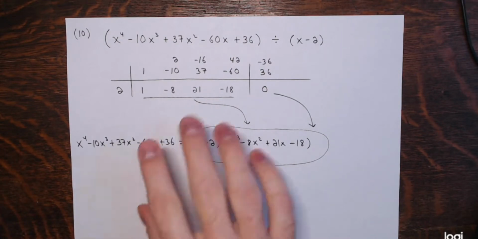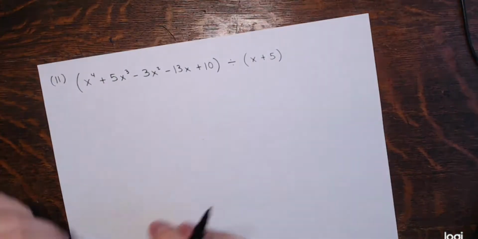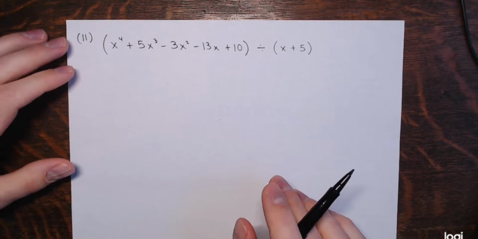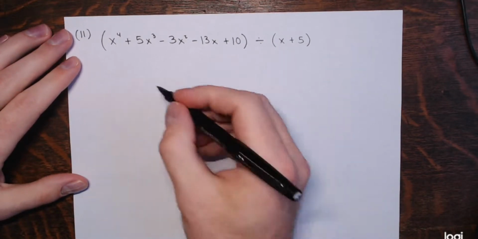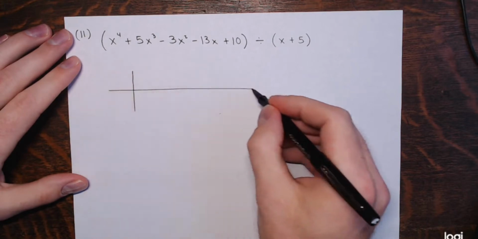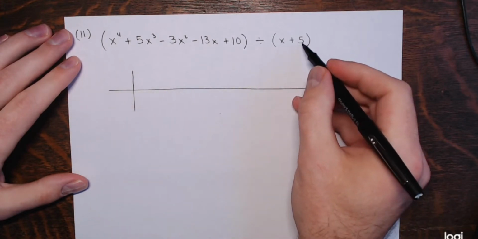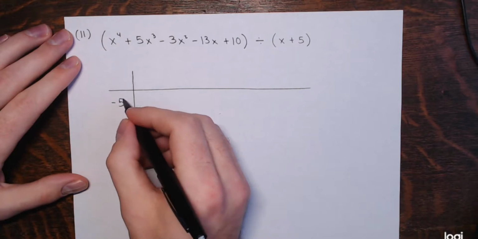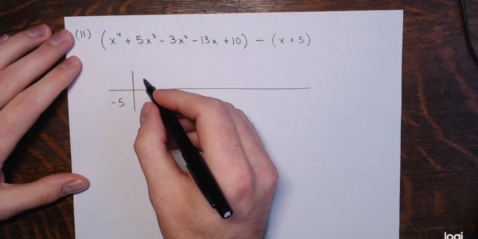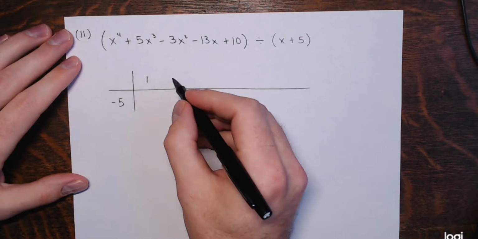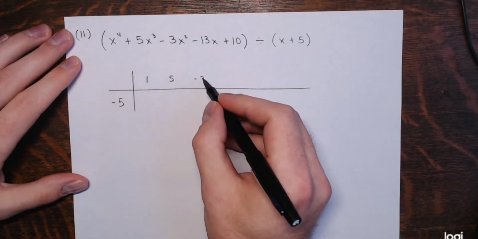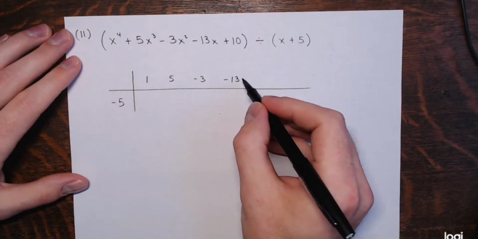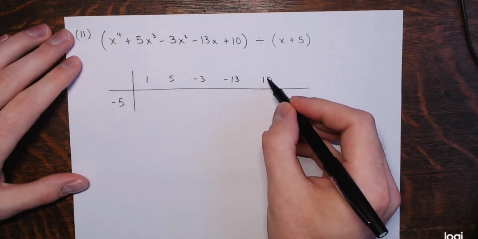All right, another one of these where the dividend is a degree 4. The divisor is again a degree 1 with a lead coefficient of 1, so I can jump right into synthetic division. This is x plus 5, so the k is negative 5. Coefficients in descending order without skipping powers: 1x to the 4th, 5x cubed, negative 3x squared, negative 13x to the 1st, and then positive 10 for the constant.